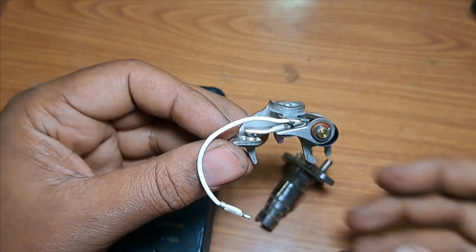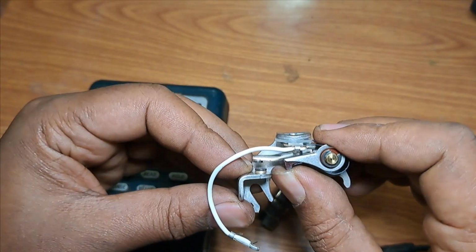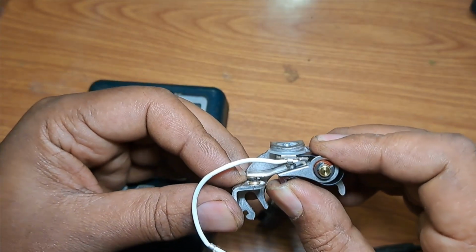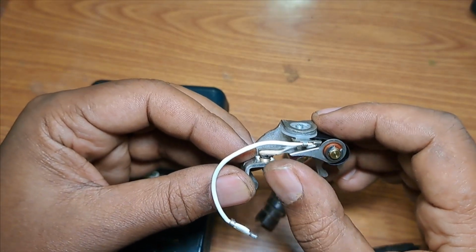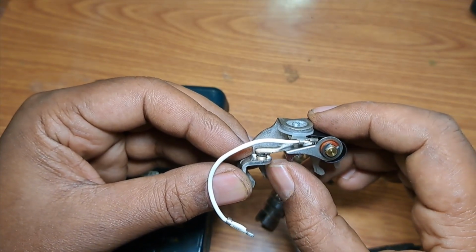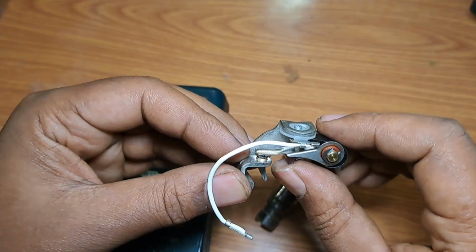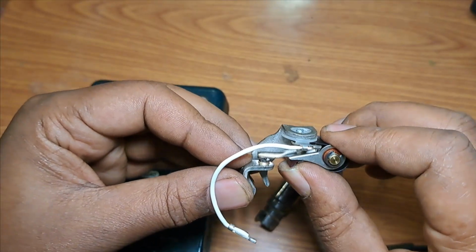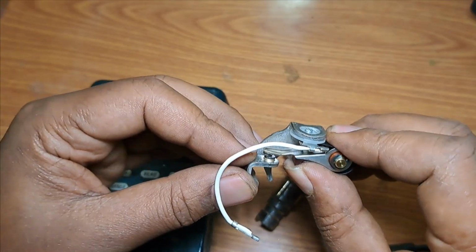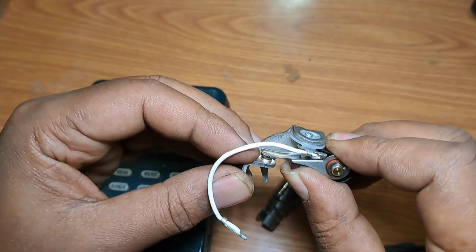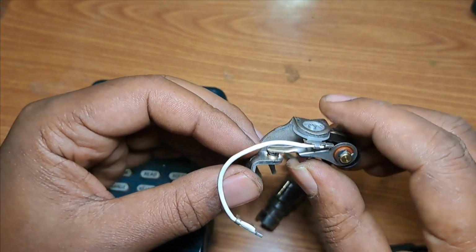As a maintenance procedure, if you have an engine running with a condenser and capacitor and this type of breaker point, always make sure that the gap is correctly adjusted. The gap should be adjusted approximately every 6,000 miles, and the points should be replaced every 12,000 to 15,000 miles. It's a good idea to clean them once in a while. Clean and inspect with every oil change for optimal performance.